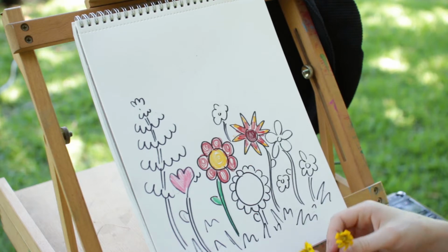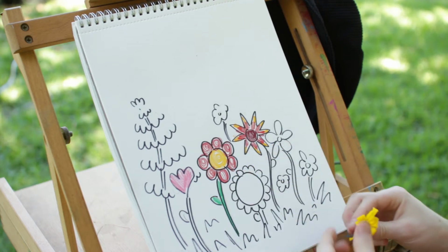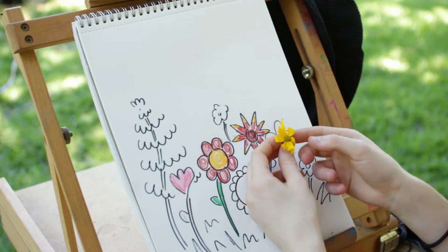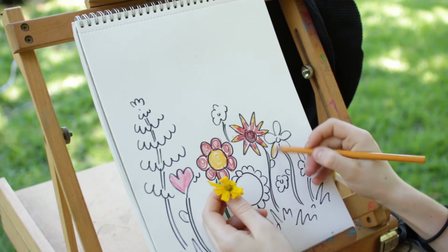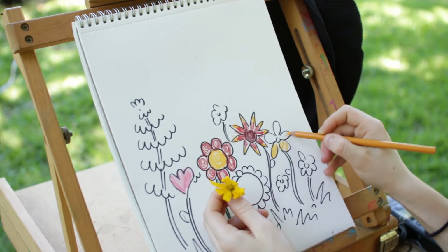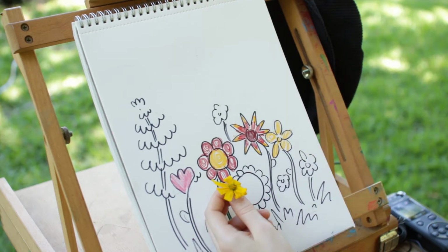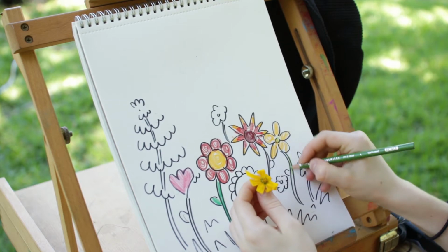Let's find another one. What about, oh, this one? Oh no, the flowers are kind of curling up. Let's see if there's another one. This one's kind of pretty. Yeah, this one has yellow petals and a yellow middle. Okay, well there we go. We're just gonna color the petals yellow, and a yellow middle. They have a little bit of green in the middle too. Let's do some green and color that stem in.